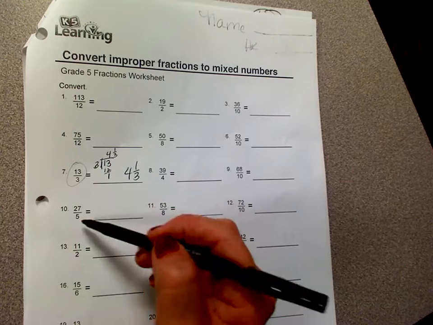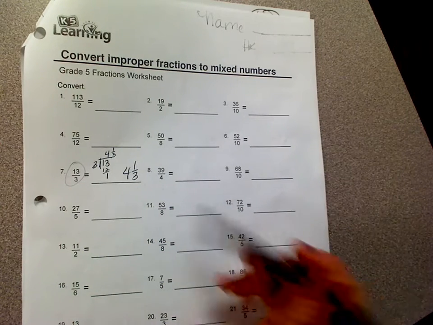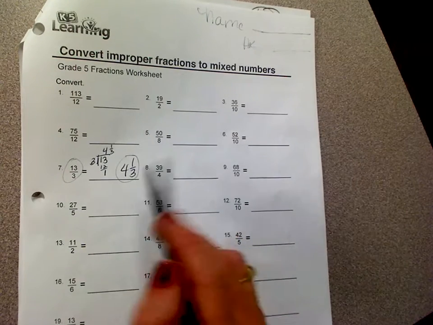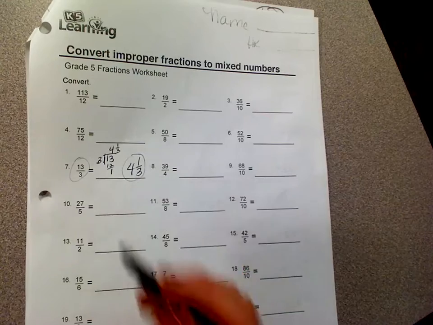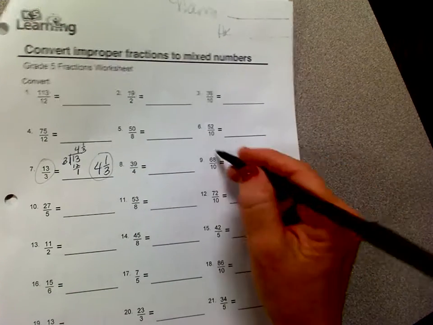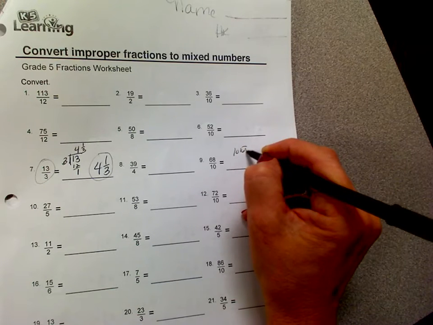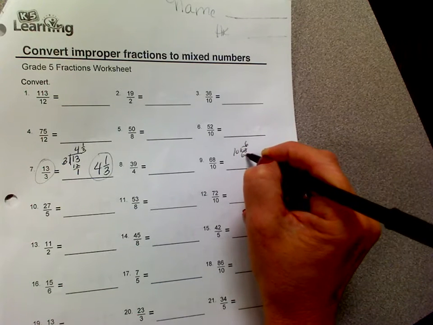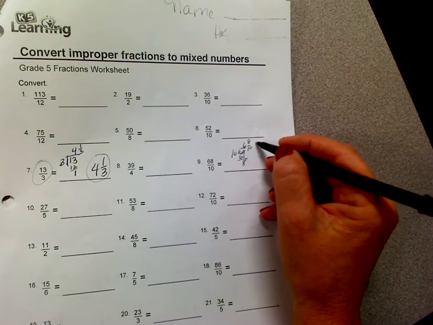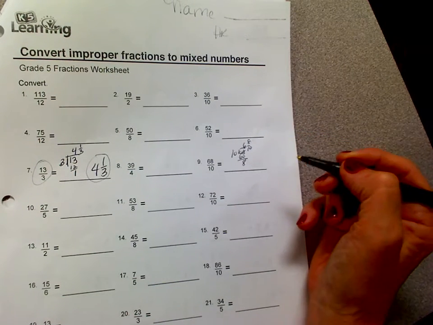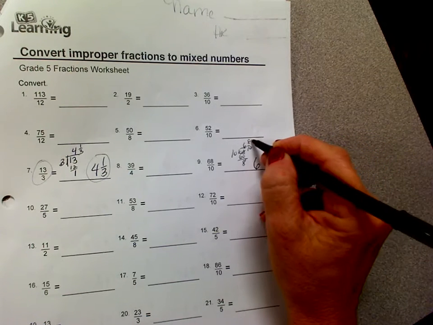So I want you to look through, do some of the easier ones or the smaller ones first. So again, change it to a mixed number. All of these are improper fractions, so change it to a mixed number. So something like this with all over 10. Well, 10 goes into 68 6 times. 6 times 10 is 60. Now, be careful though. This is saying 6 and 8/10, but 8/10 can still be reduced. There's a greatest common factor besides 1.